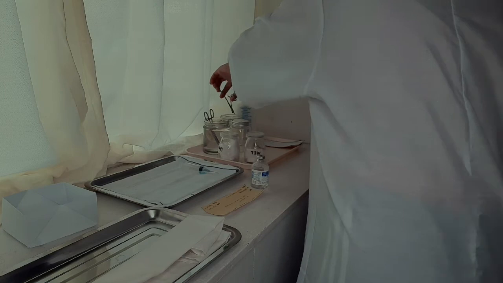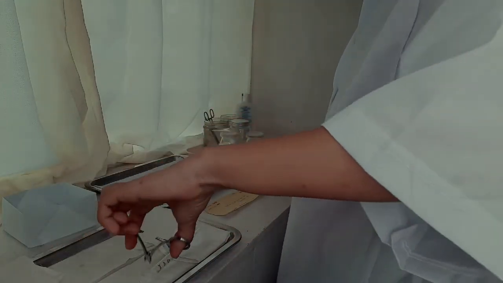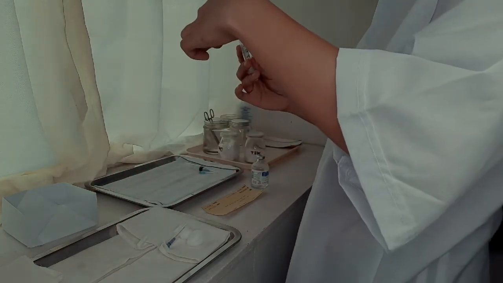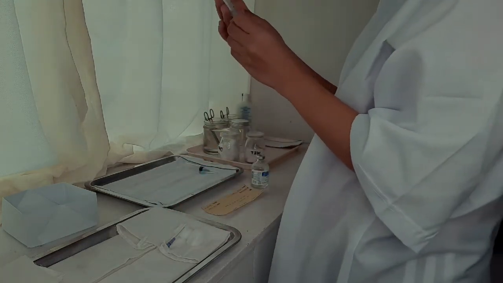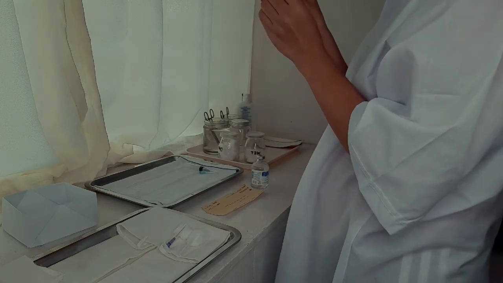Since the gauge 23 aspirating needle is already attached, there is no need to change it at this point. Instead, proceed to aspiration of 0.5 ml air and inject it into the vial. Aspirate 0.5 ml of the medication, pull the plunger down and change the needle. Align the bevel and the calibration. Return the syringe to the injection towel.